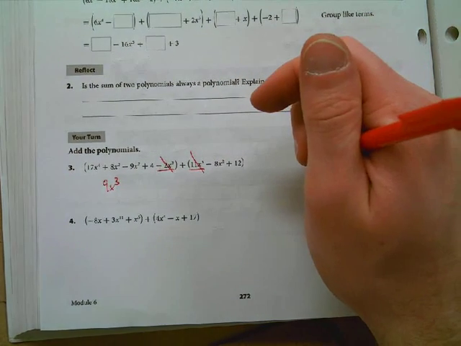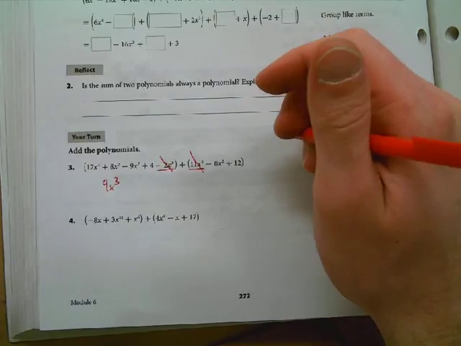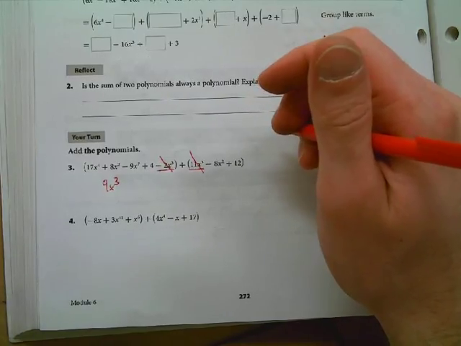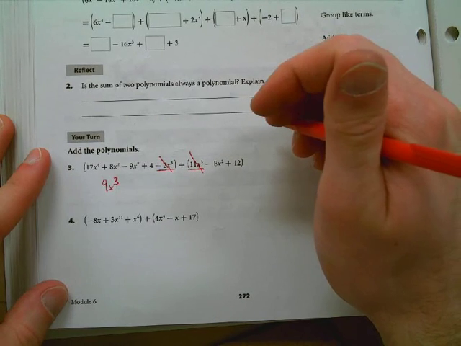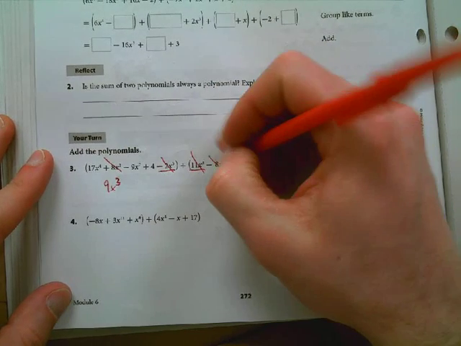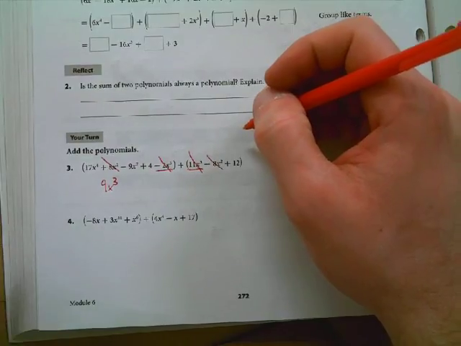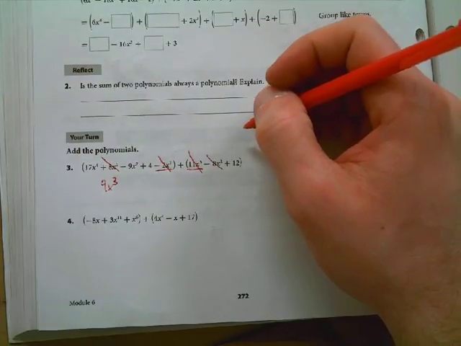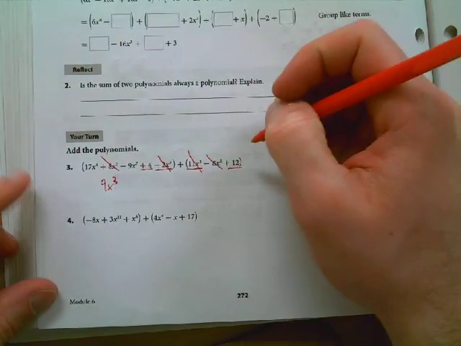8x squared. And what happens to those? Yeah, they're just gone, right? Positive and negative, they're opposites. They're gone. You could put a plus 0x squared if you really wanted to, but... Okay, what else goes together? 4 and 12. Okay, so that's going to make what? 16. Okay.